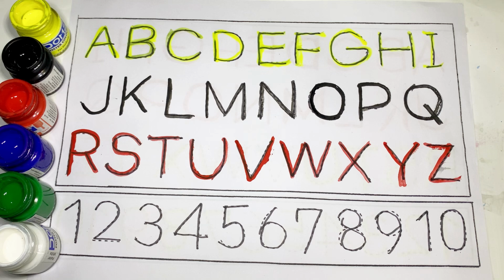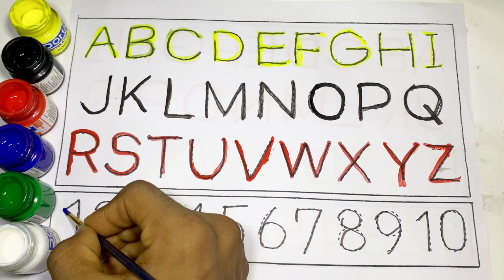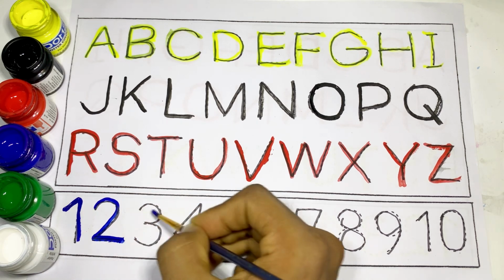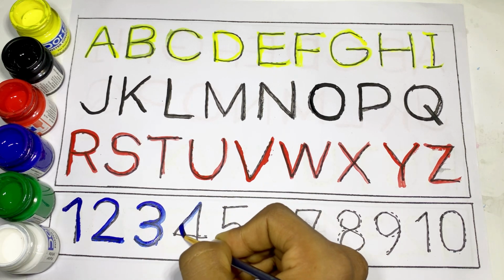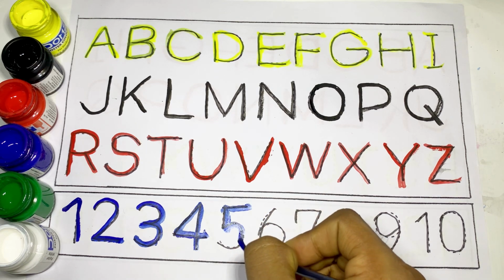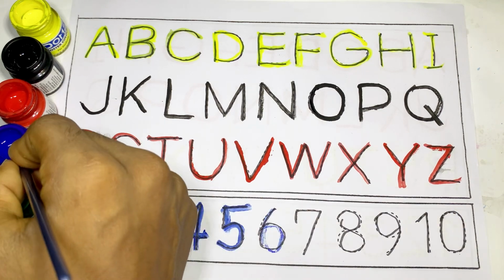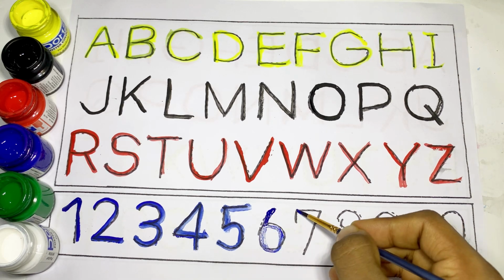Kids, now you know numbers. And first you know 1 and use blue color. Two, 3, 4, 5, and 6. 7.